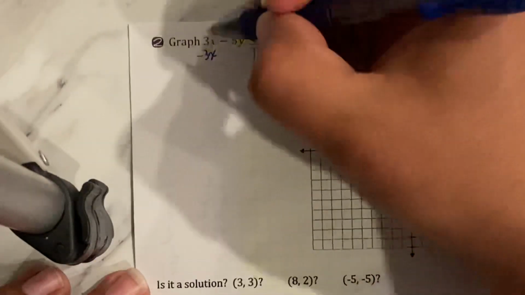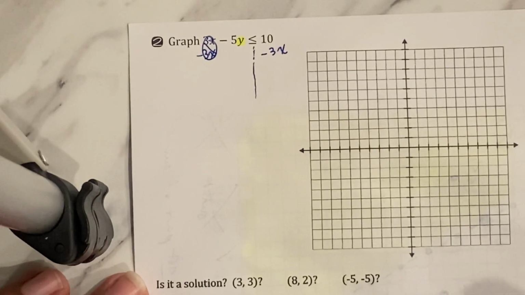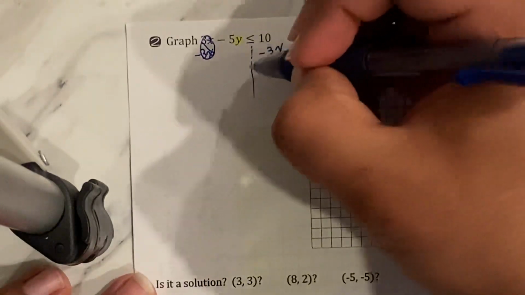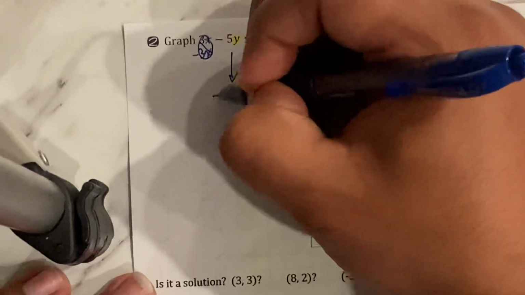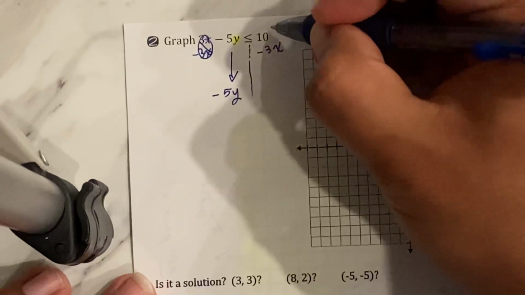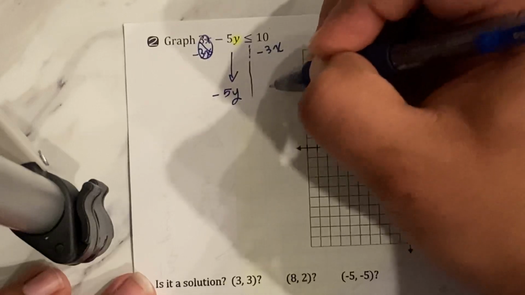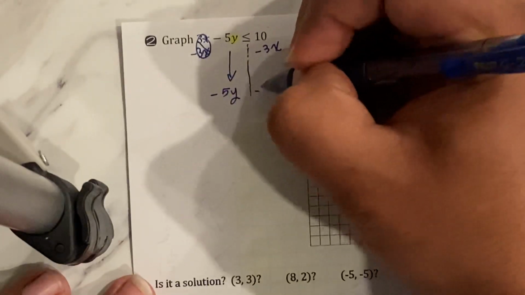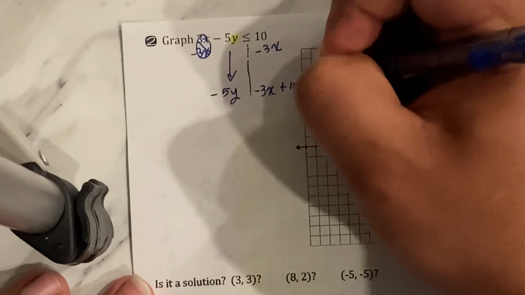3 minus 3 is going to cancel, so I get to write a 0 right there. Right here, when I bring down my y, I cannot forget that negative. Negative 5y. Right here, 10 and 3x are not the same, so I'm just going to rewrite it. Negative 3x, positive 10, so I'm going to put a plus 10 right there.